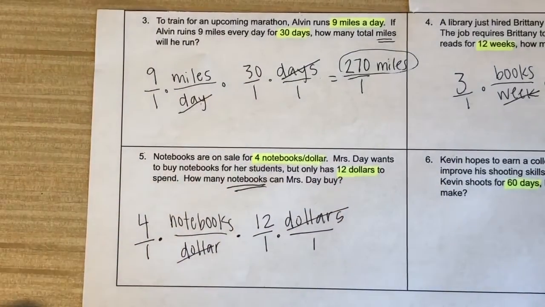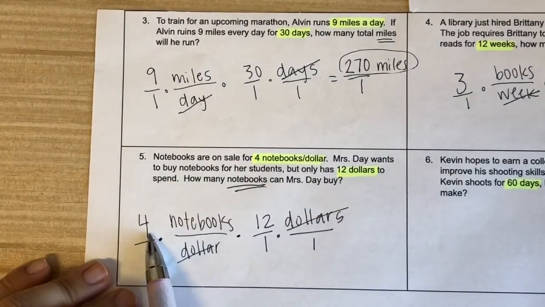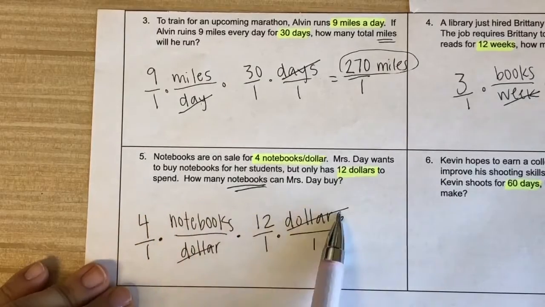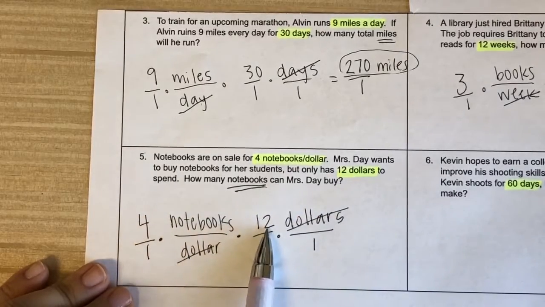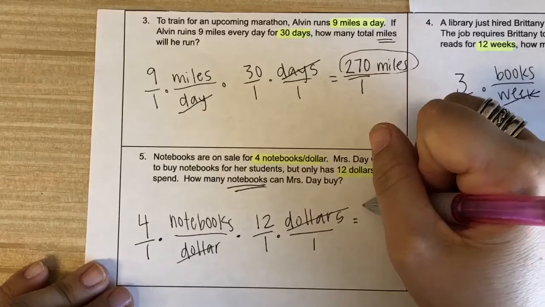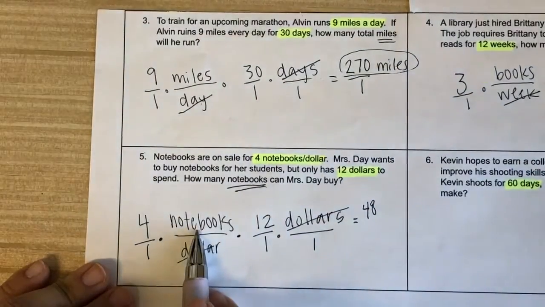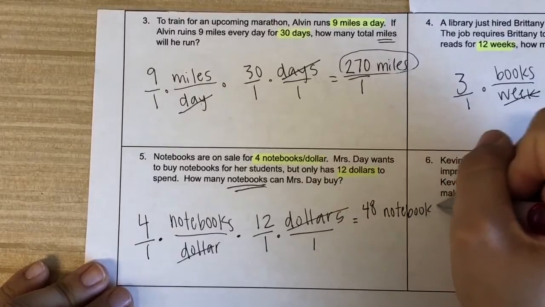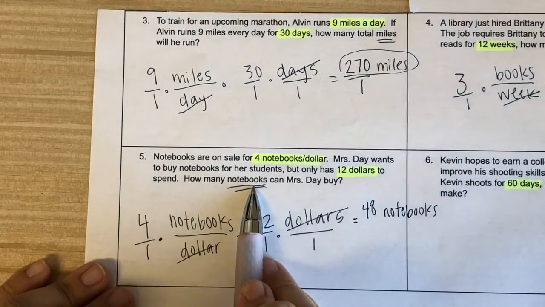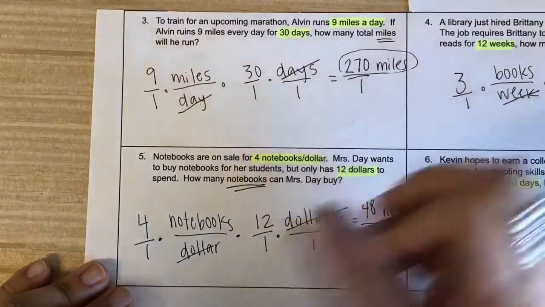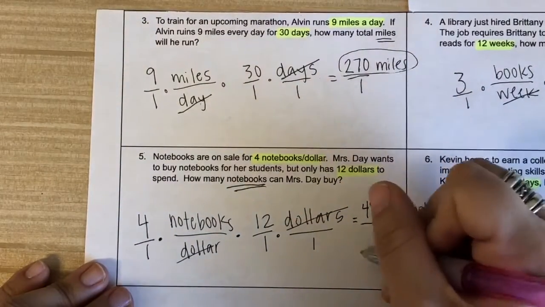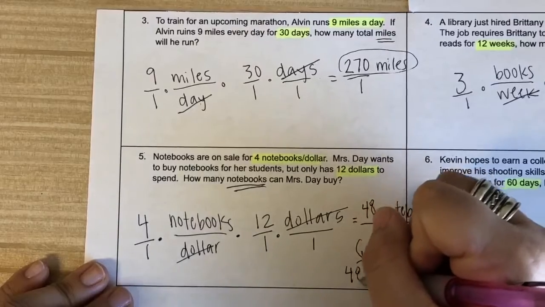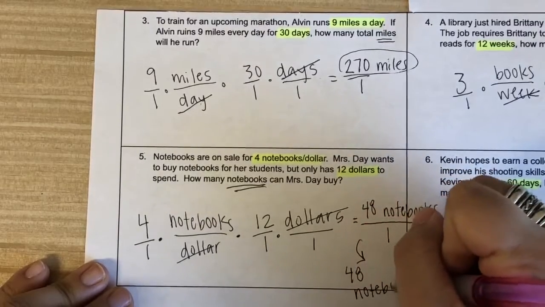Dollars cancel out. 4, I'm multiplying all the way across my numerators. 4 times 12 is 48. Can't get rid of that. Notebooks. And that corresponds with the question being asked, so we know we've set this up correctly. Over 1, which is just 48 notebooks.